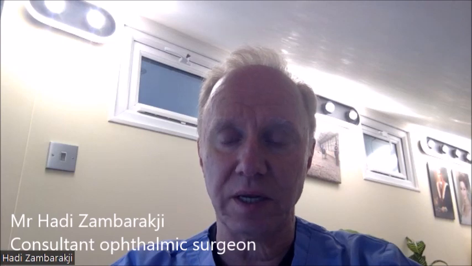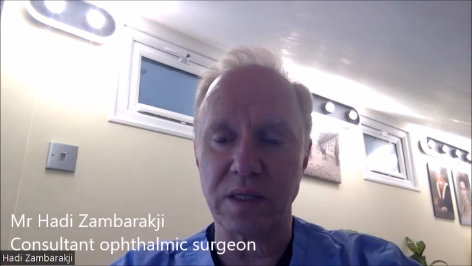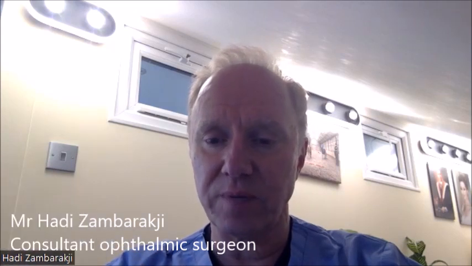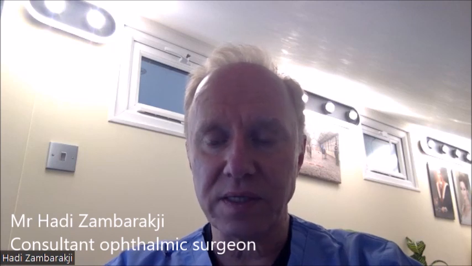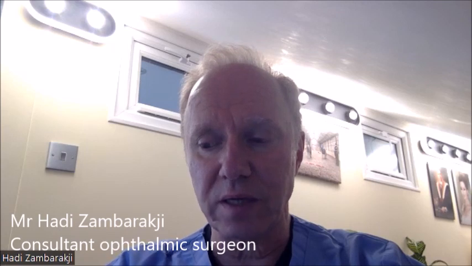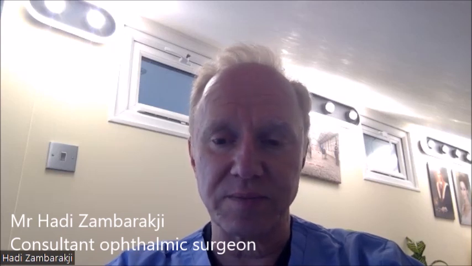But the other option is to give the patient monovision, whereby one corrects one eye for distance and the fellow eye for near. Now, this way of giving the patient spectacle independence by giving them monovision works quite well, and is something that's been done by optometrists for many, many years with contact lenses.